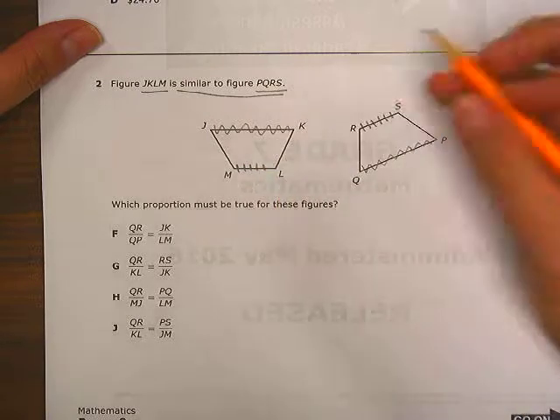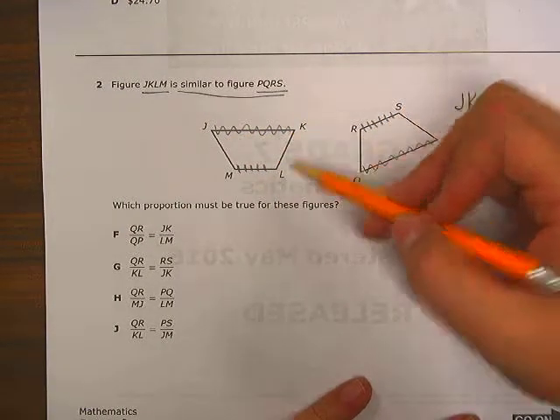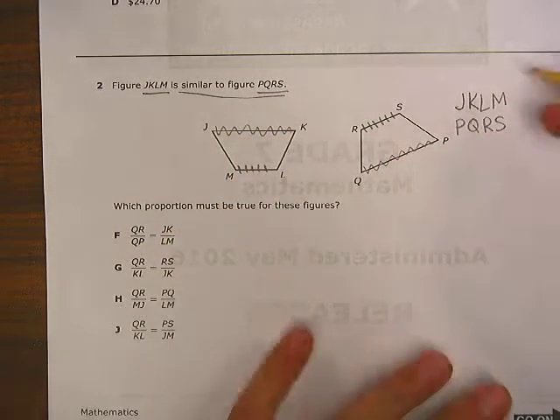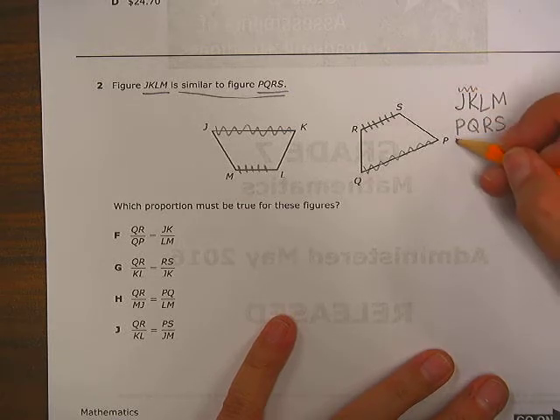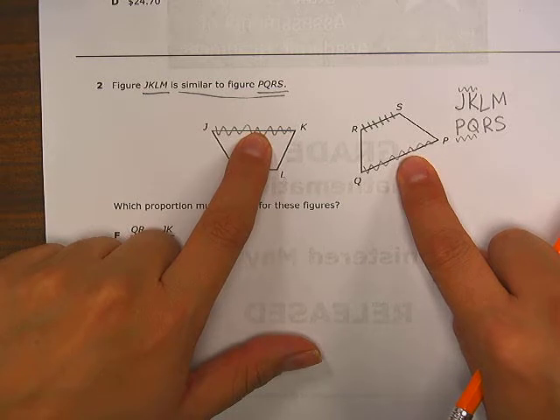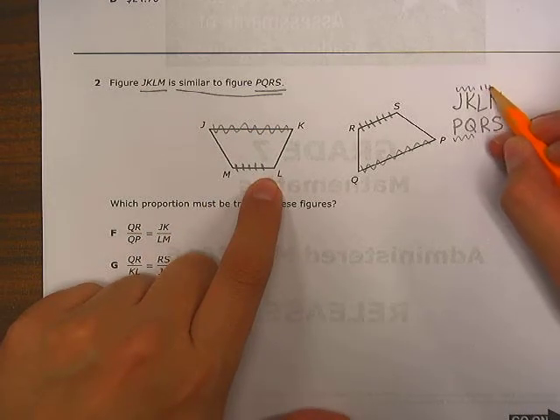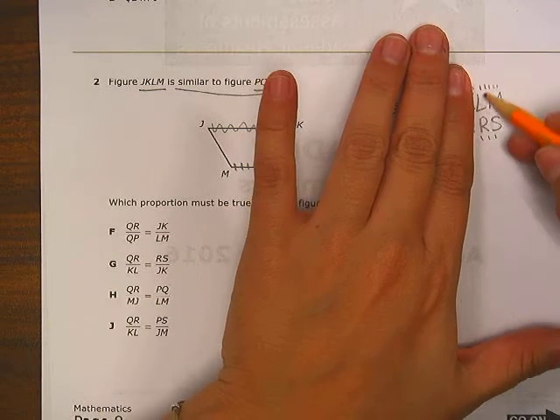Now, whether you have a highlighter or maybe you don't have a highlighter, notice I've kind of gone ahead and marked them so I can visually see that they go together. The other thing is JK right here corresponds with PQ. And notice my symbols here are exactly the same. The two at the end, LM, which I marked with these little dashes, and RS go together. See how they're lined up?